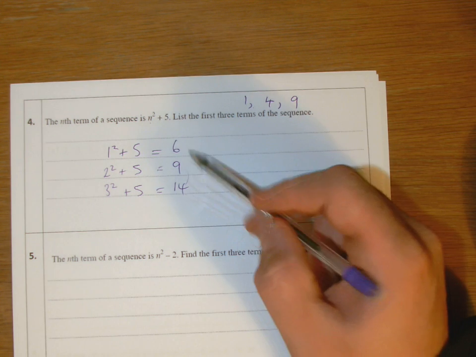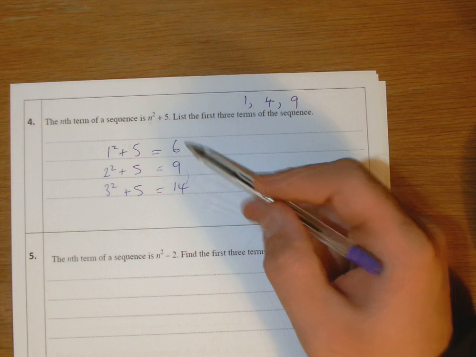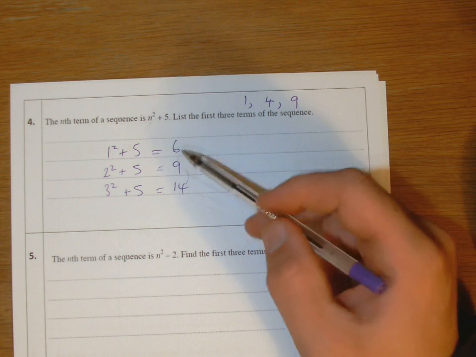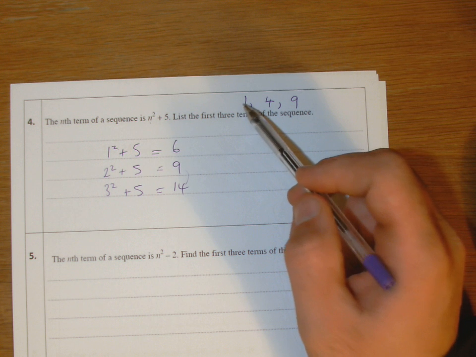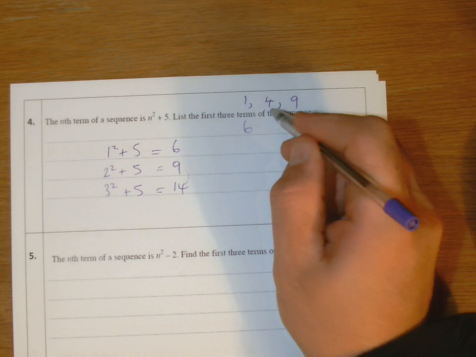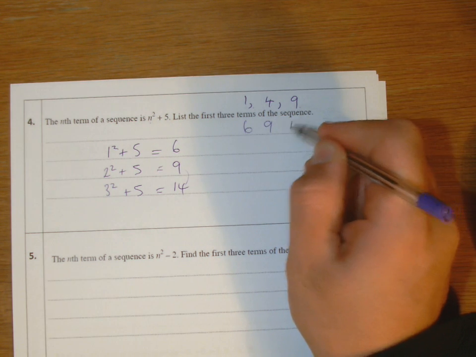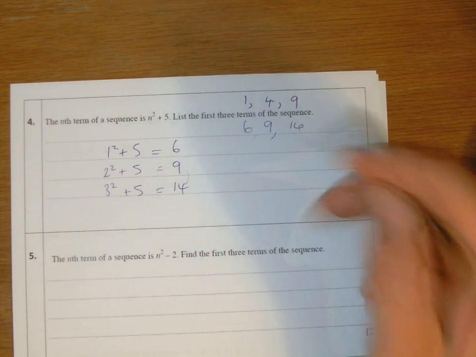Now here we've got n squared plus 5. These are the square numbers plus 5. So 1 plus 5 gives me 6. If I add 5 onto that, it gives me 9. If I add 5 onto that, it gives me 14. So I get that sequence here.